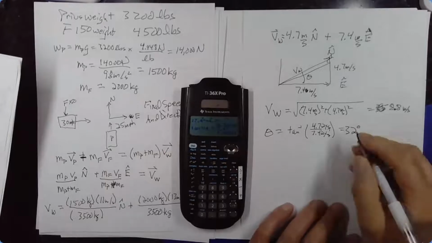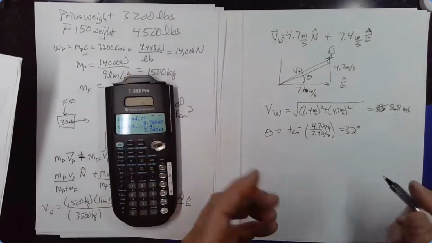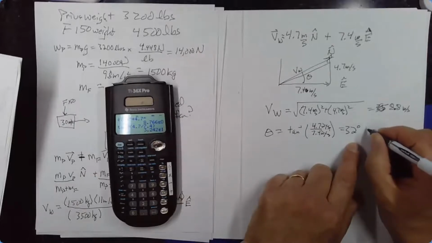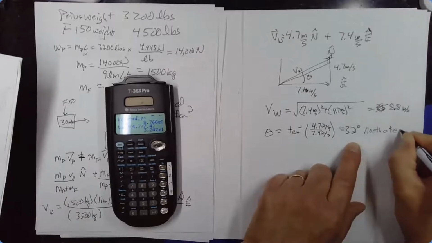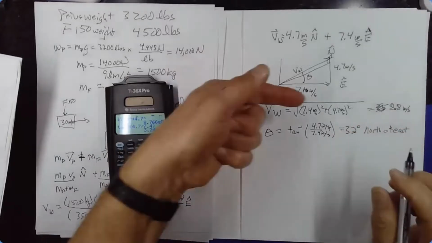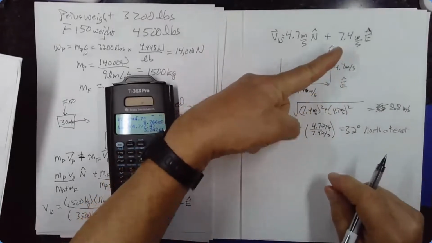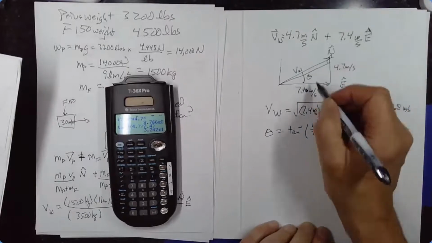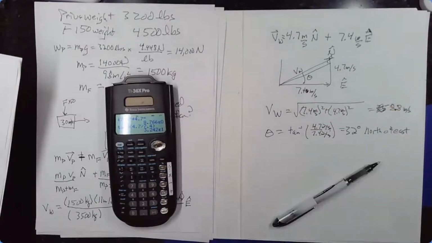And what I would say, the way I would describe this, if you just say 32 degrees, measured from what? I would say 32 degrees north of east. Okay, because east is that way, and if you go north from there, you're rotating in that direction. So you'd rotate 32 degrees north from east. Okay, so that's a couple of two-dimensional problems there.